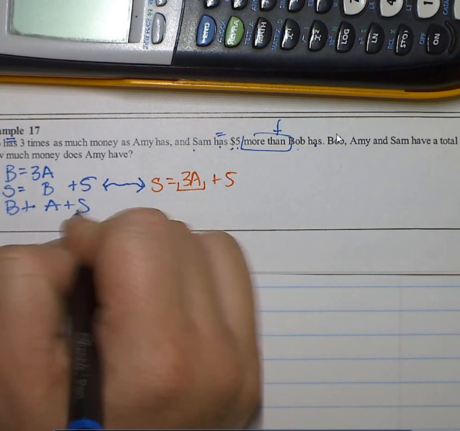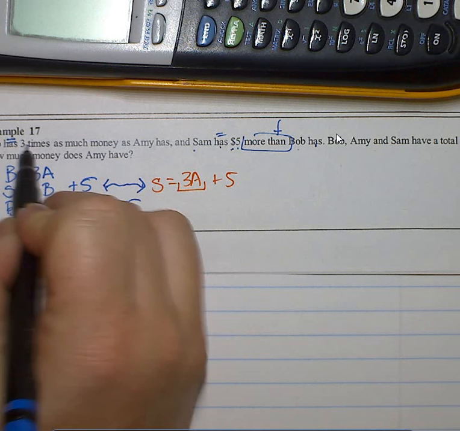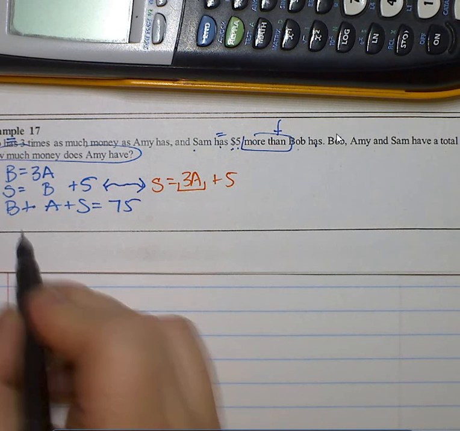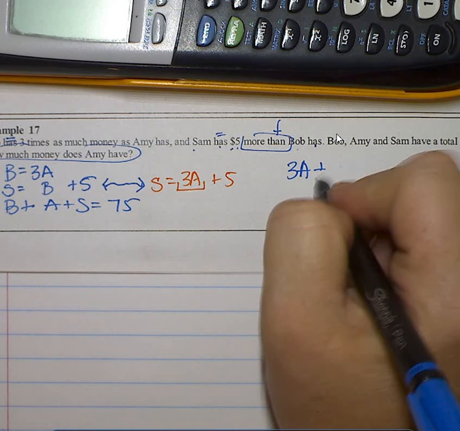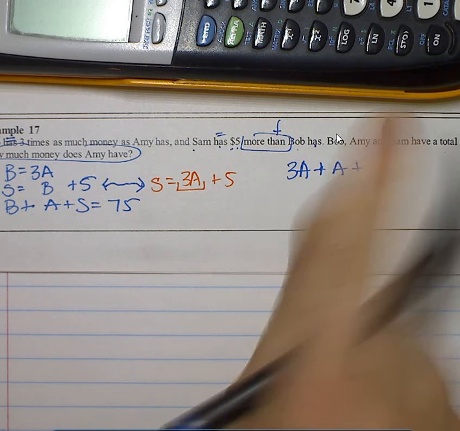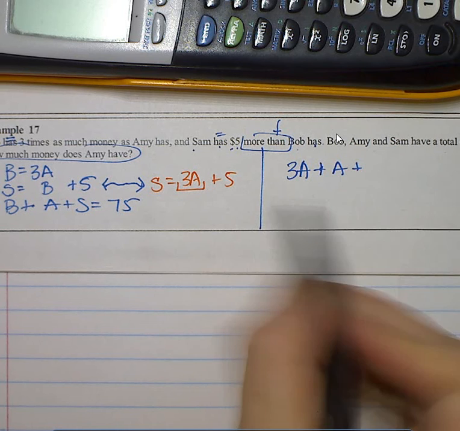And together, Bob plus Amy plus Sam equals $75. We're going to get to the question of how much Amy has in just a second. So I'm going to start with Bob. Bob has 3A. Then I go to Amy. Amy contains her own money. Now notice I'm using A's. It's working out that I'm using A's in this equation, so I want to continue that. My last one is Sam.